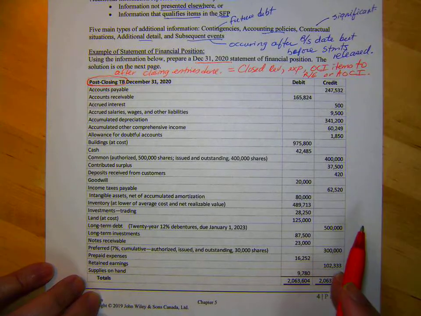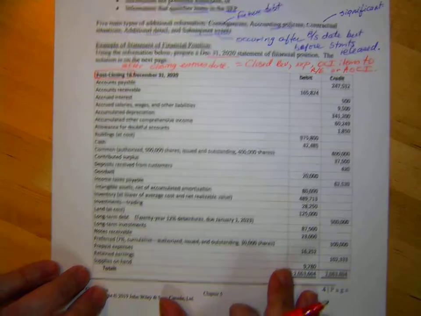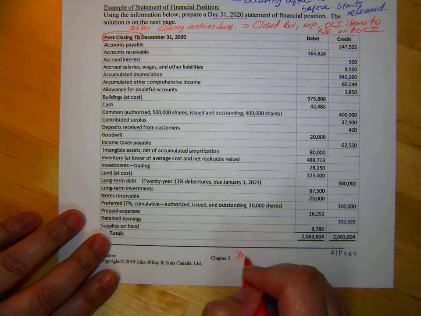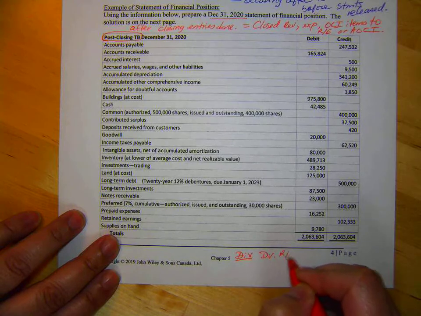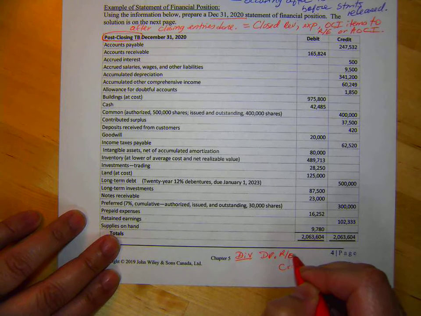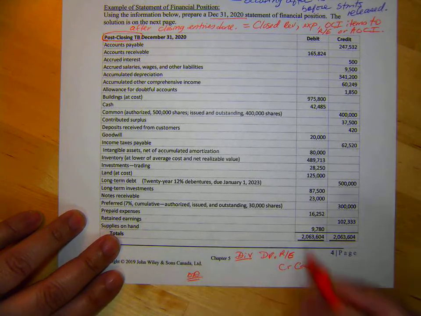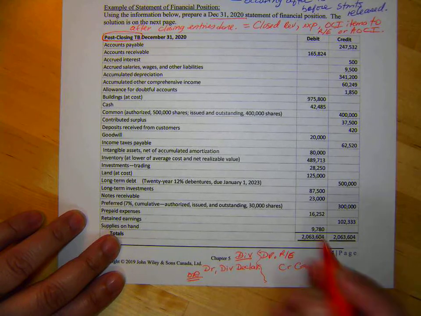Now, what I want to point out is with retained earnings, well, actually talk about dividends. Just to remind you, with dividends, you can either debit retained earnings if you're giving out dividends, and credit cash, or debit dividends declared and credit cash.